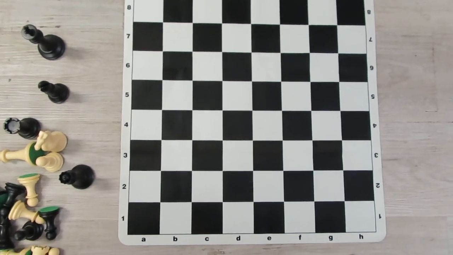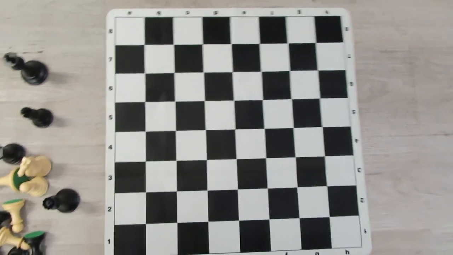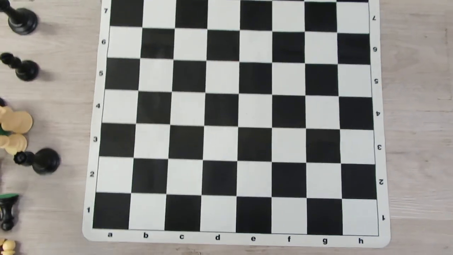Now we will show you quickly how to set up the board. You don't have to memorize this at this point, but we'll show you anyway.